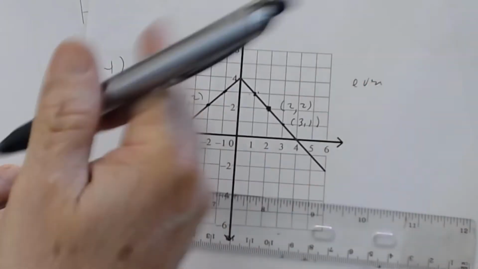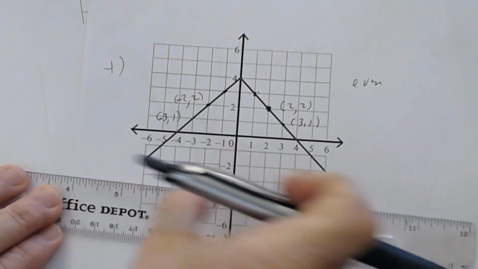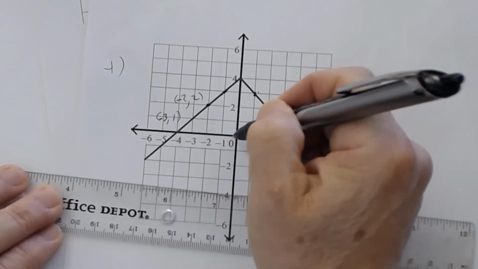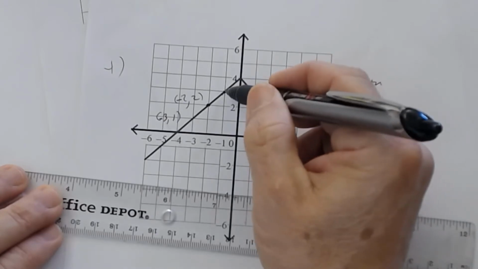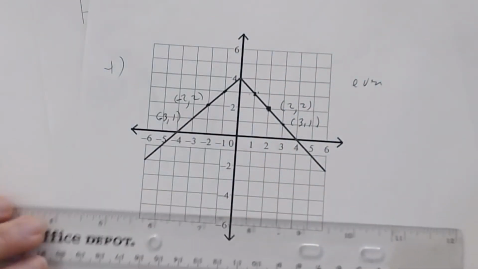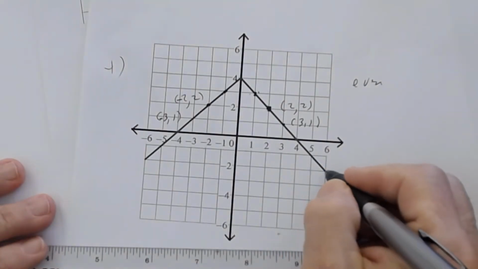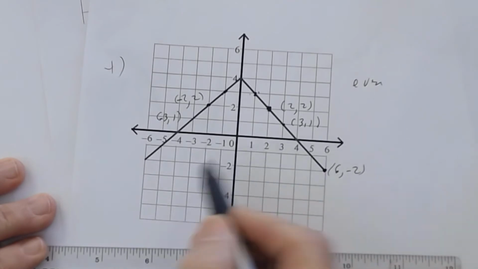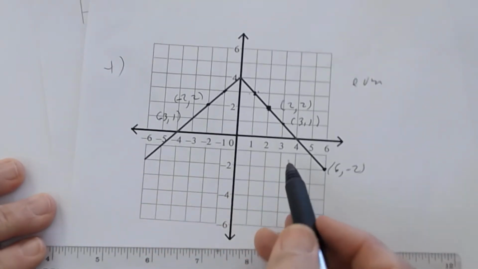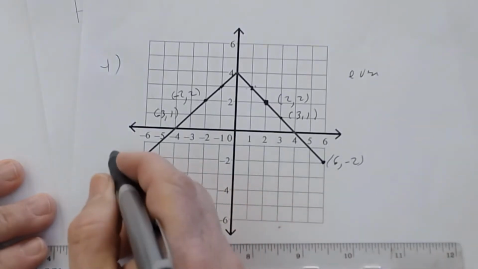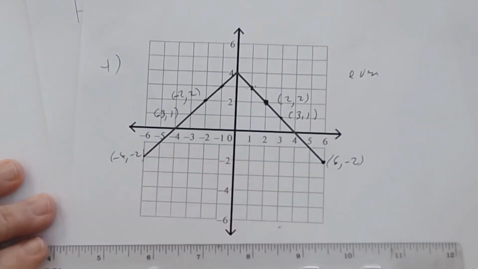Because remember, you're reflecting about the y-axis, so they're going to be opposites of each other. So that distance from the y-axis is on the opposite side. So they're opposites. So this right here, this is 6, negative 2, and I reflected about the y-axis, the y better be the same value. What's going to be the opposite? The x. So negative 6, negative 2.